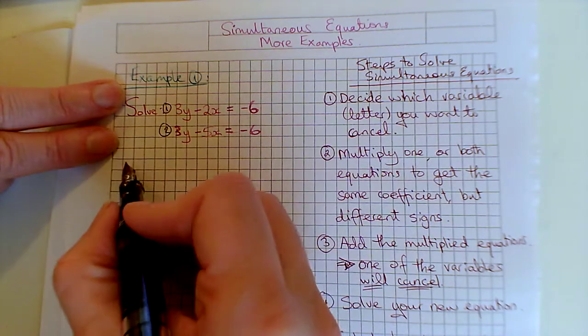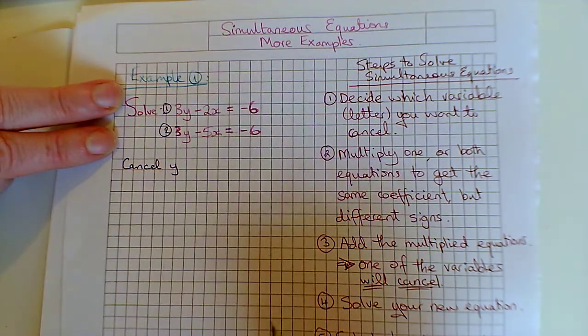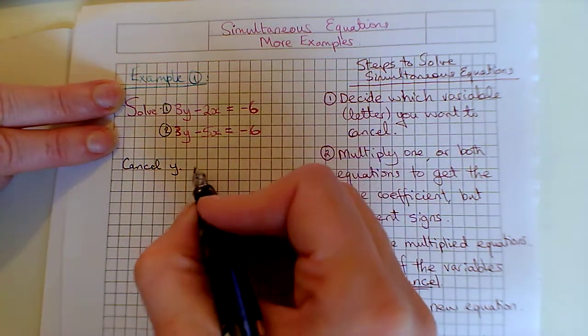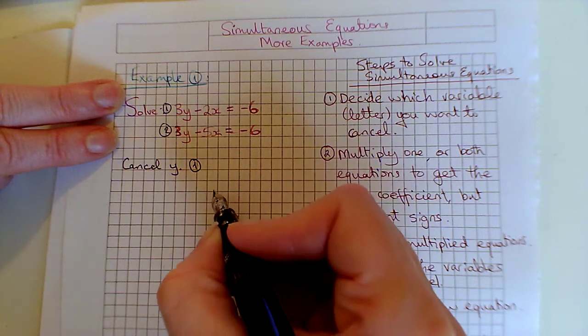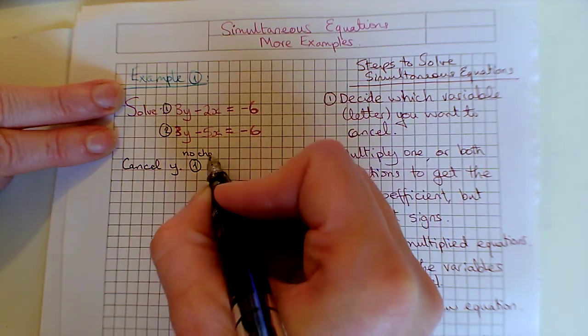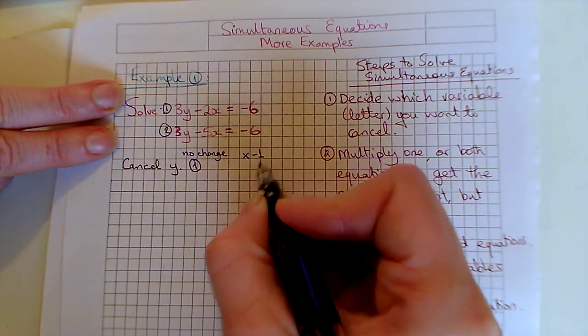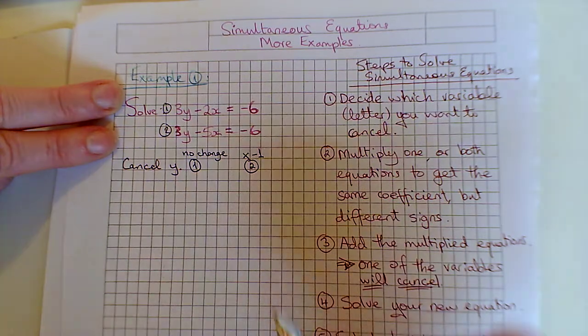I'm going to cancel y. I'm going to write down what I'm going to do. How am I going to do it? I'm going to leave equation 1 alone. No change to that. And I'm going to multiply equation 2 by minus 1. That changes the sign of everything.